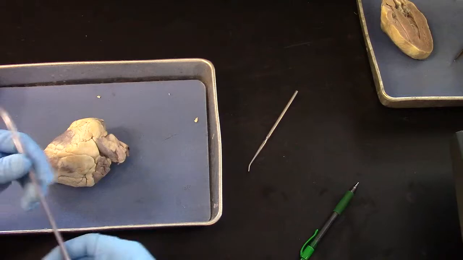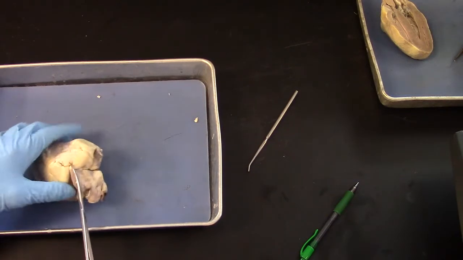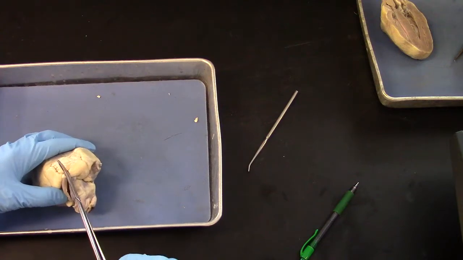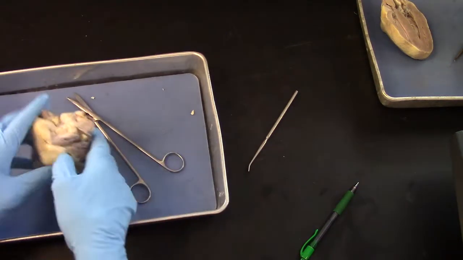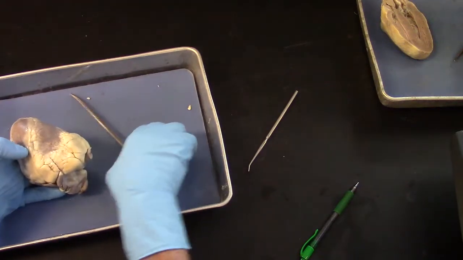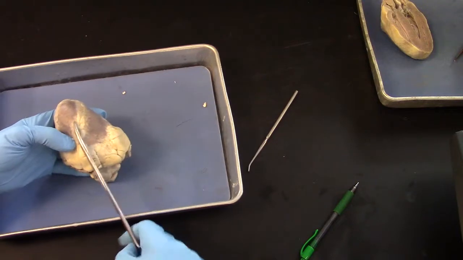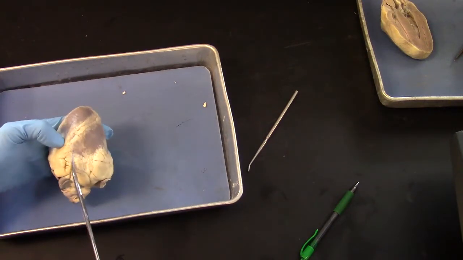So you're going to cut right through the pulmonary semilunar valve, and I want to get the scissors over against the septum as much as possible.